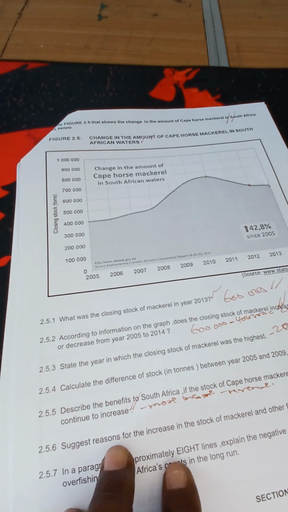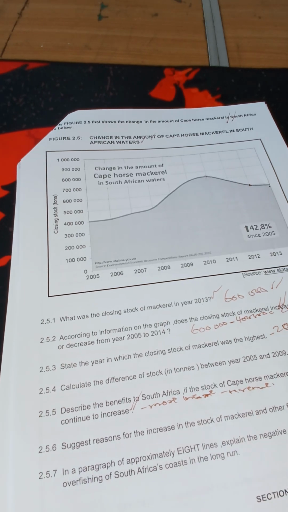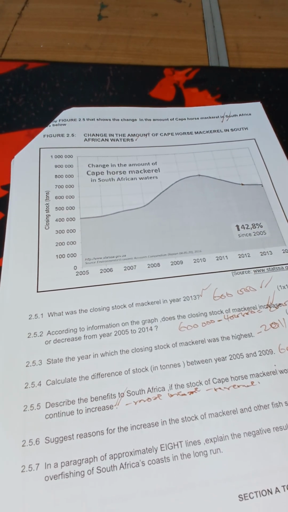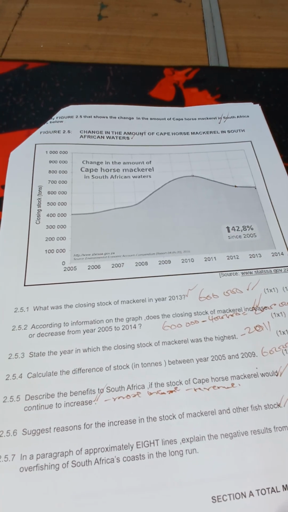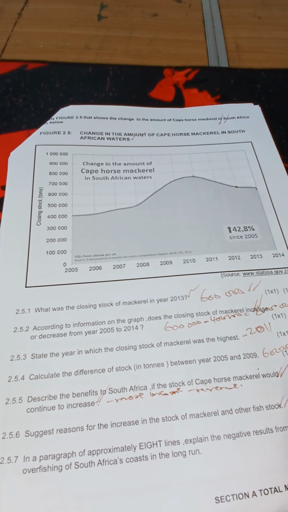Then suggest reasons for the increase in the stock of mackerel and other fish stock. What are the reasons behind the increase? Improved technology in fishing, that's number one. We can talk about improved fishing skills, invention of larger nets which catch fish over wider areas, and an increase in commercial fishing boats. Fishing is a source of income for poor communities, and fish is regarded as a source of food. So these are some of the reasons.